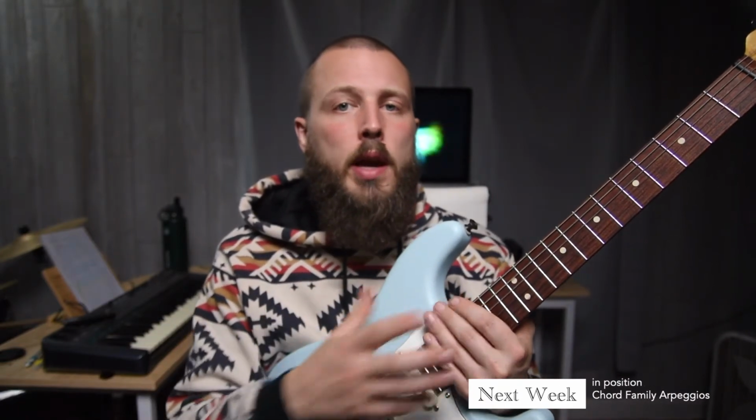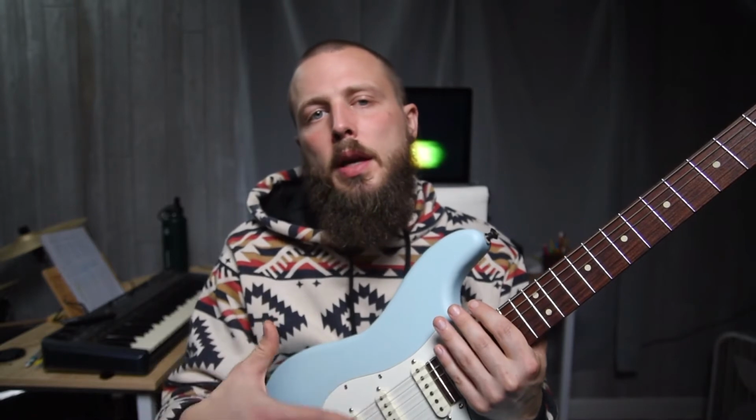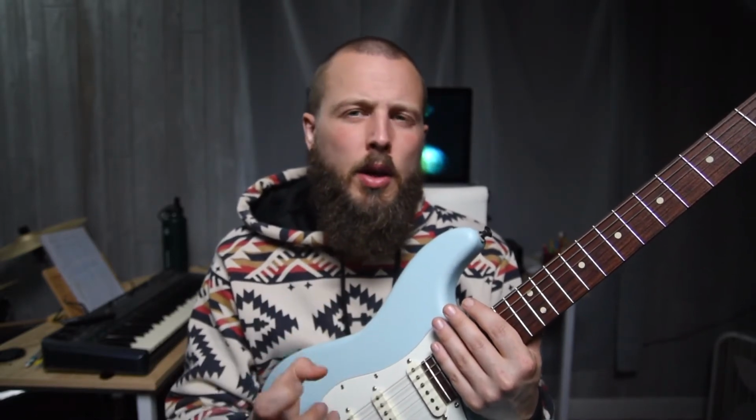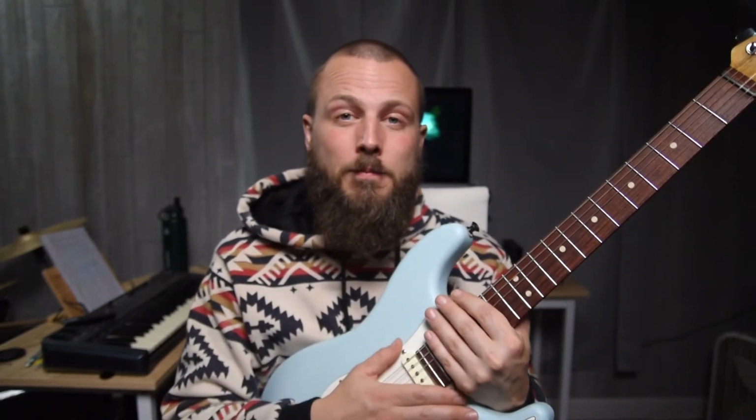Next week, I've got a great lesson coming on an exercise that I think could be very helpful and transformational for your playing. We're going to look at practicing scales in a single position, but instead of running the scale in a linear fashion, we'll be playing the arpeggios of the entire chord family in one position. This idea opened up a lot of possibilities for me when I began practicing it, so I think you'll get something out of that. Stay tuned as that lesson will be coming out next week, and until then, thanks for watching.